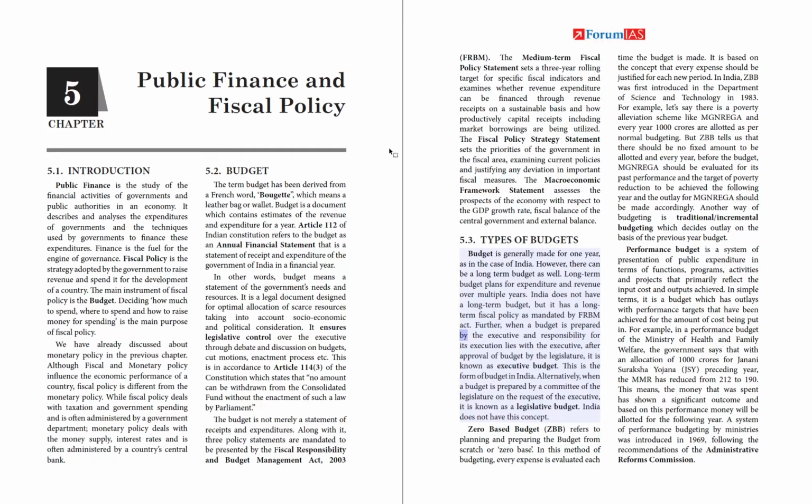Further, when a budget is prepared by the executive and responsibility for its execution lies with the executive, after approval of the budget by the legislature, it is known as an executive budget. This is the form of budget in India. Alternatively, when a budget is prepared by a committee of the legislature on the request of the executive, it is known as a legislative budget. India does not have this concept.